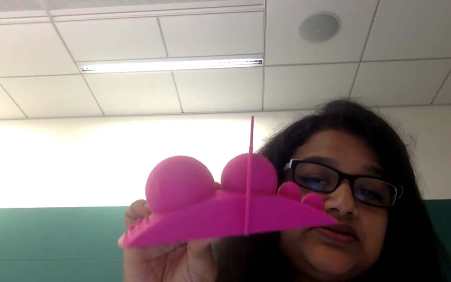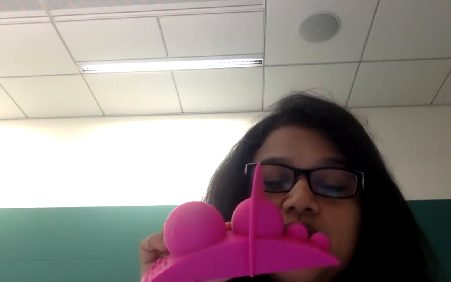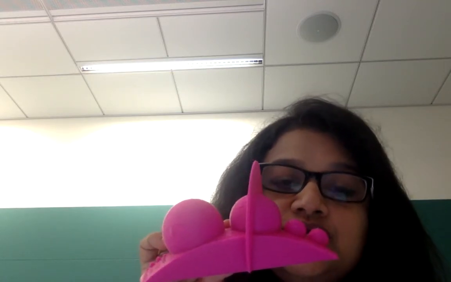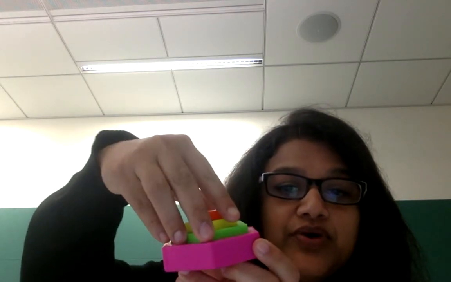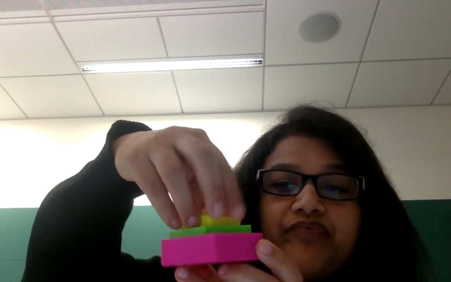This model is used in science classrooms as well as mathematics classrooms to talk about scale and proportions. You can do a portion of it, or you can model the whole solar system.